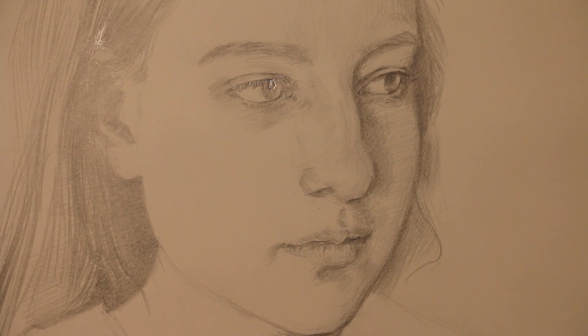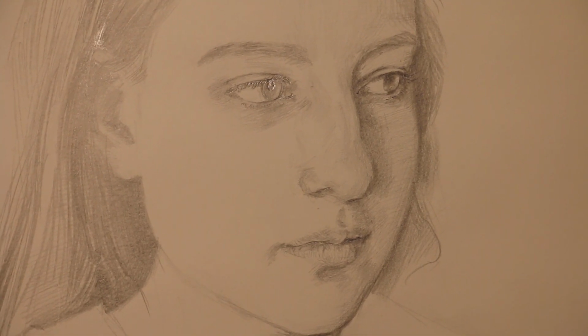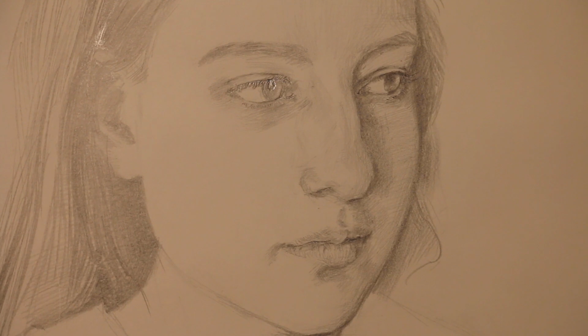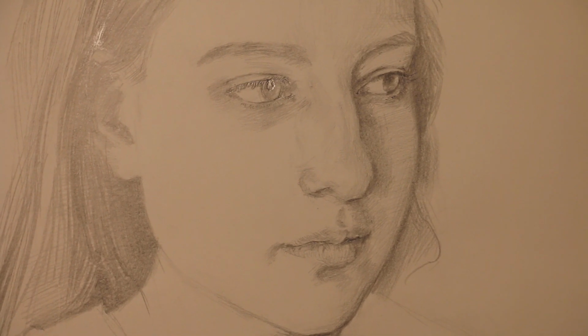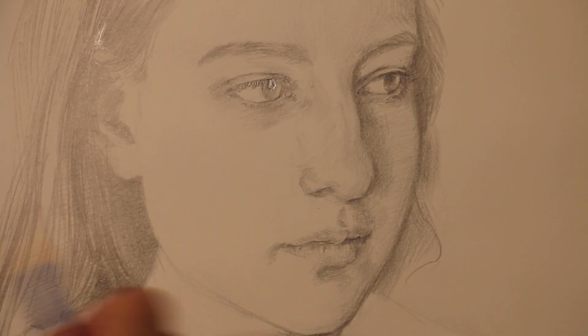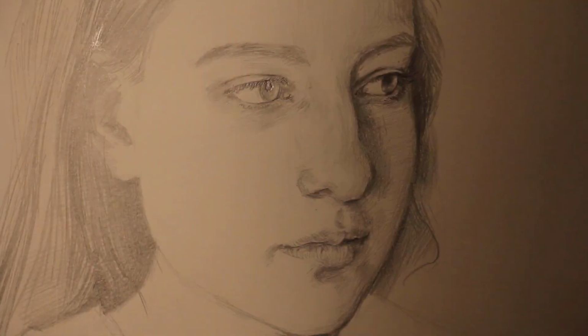Not just treat them like shading lines, they are actually needed to see the details. So I would take care of this a little bit later.